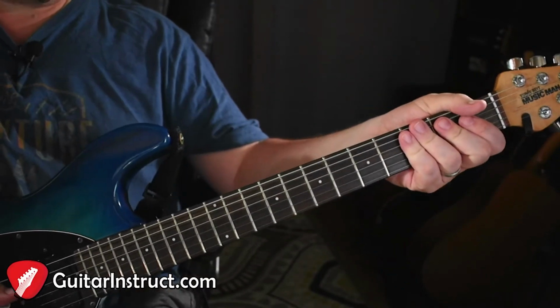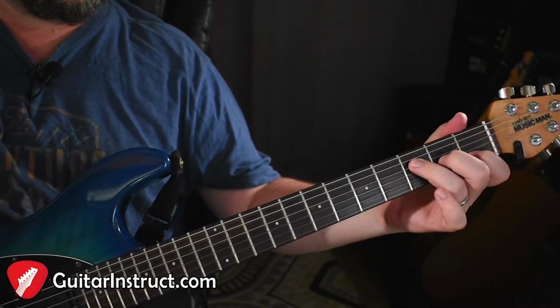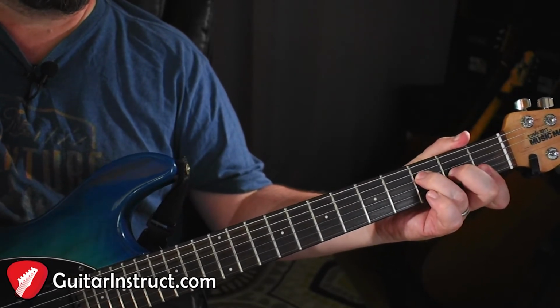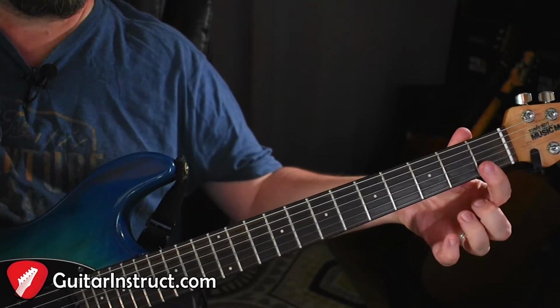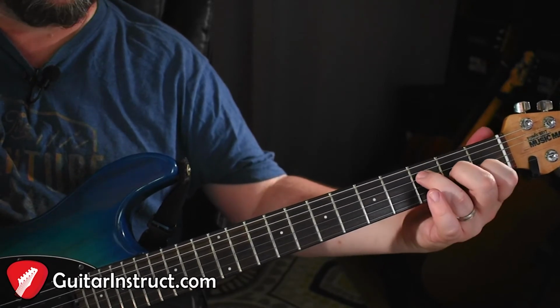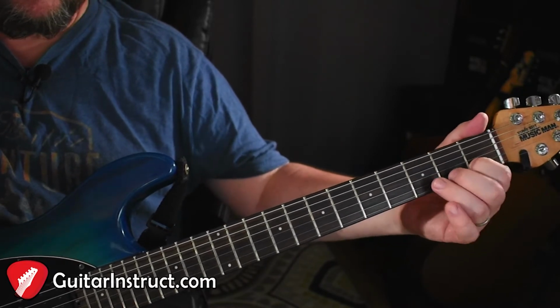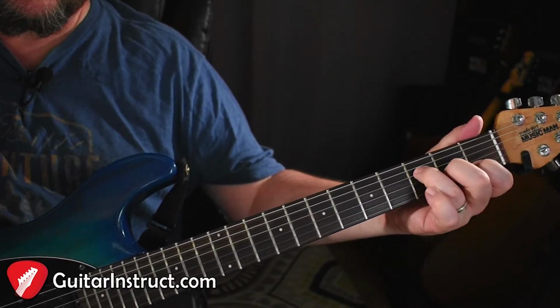All right, now we're back here for our third shape, and it's going to be based off the F chord. Now, usually when we play the F chord, we're going to hold these two down, but we're only playing 3 notes. And on each one of these we're focusing on the 2nd, 3rd, and 4th string.